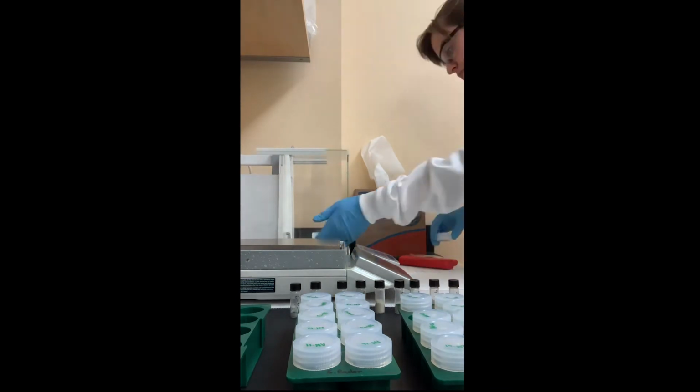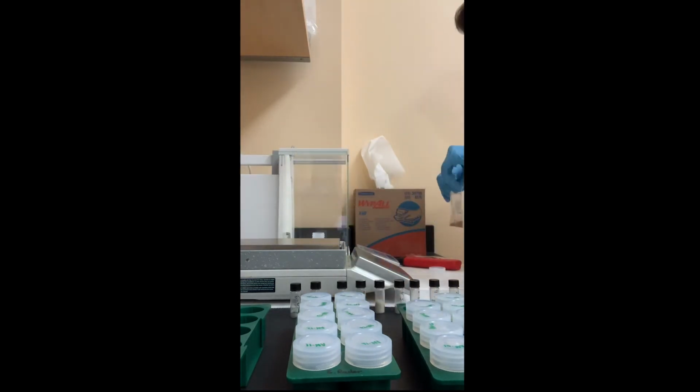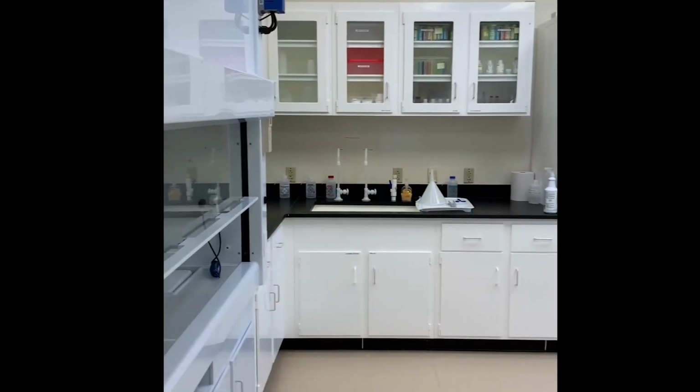Once the samples are weighed out, they're ready to go to the clean room, but before that, we have to get dressed up in something fancy. Because the metals I'm interested in are present in such low concentrations, we have to be really, really careful about contamination. So you might expect, since I'm interested in metals, that my lab has to be metal-free, which is true, and I'll show you that in just a minute.